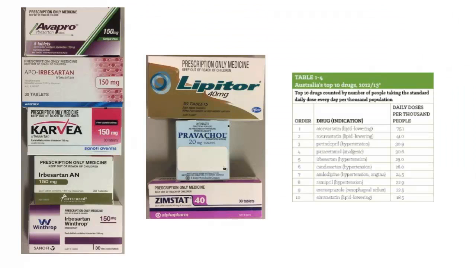Okay, so what I've put up on this slide are some actual drug boxes, so that you can see what I've been talking about in terms of naming. If you have a look at the boxes on the left of your screen, which are all the irbesartan boxes, you can see there are multiple trade names for the same drug, but the active ingredient in all of those drugs is irbesartan, and they all have the same dosage rate.